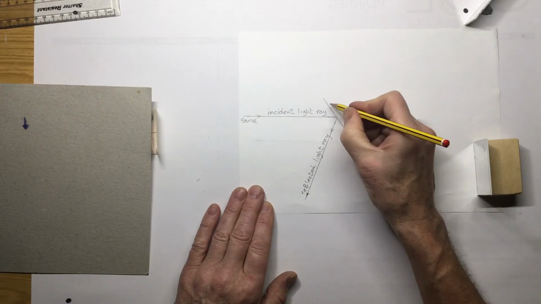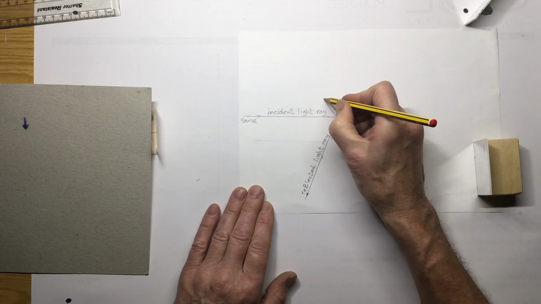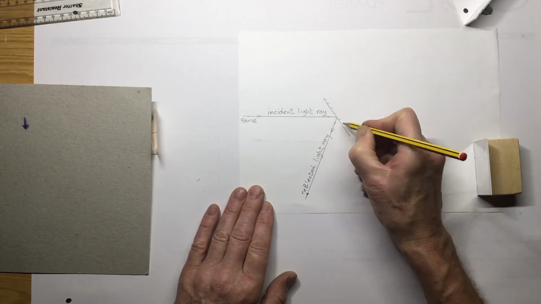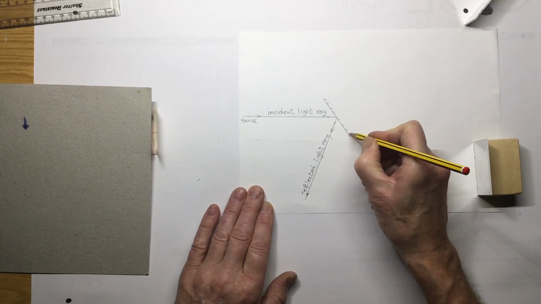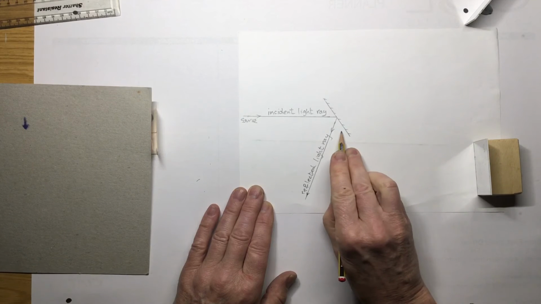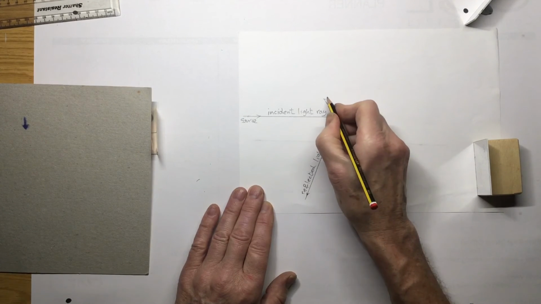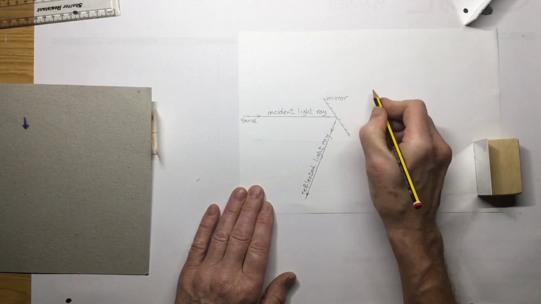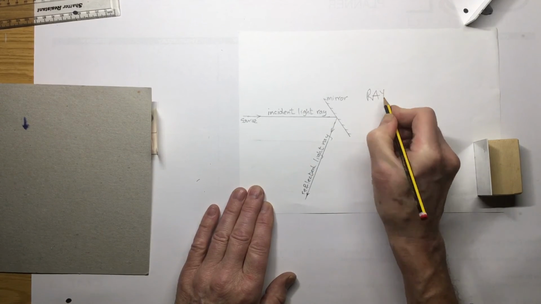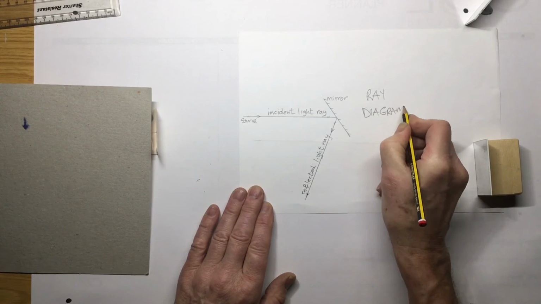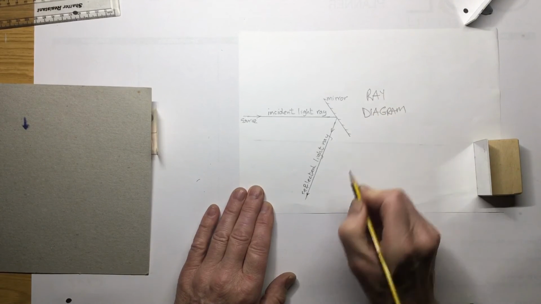So there's our mirror. How do you know that's a mirror? Well, there's another little bit of symbolism used for that. These little crosshatch lines like that across the back of the mirror show where the back is. So this must be the shiny surface of the mirror. So this is our mirror. And this would be called a ray diagram. I suppose we should write light ray diagram.